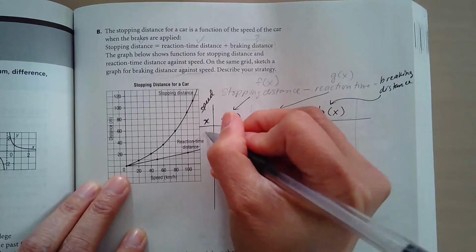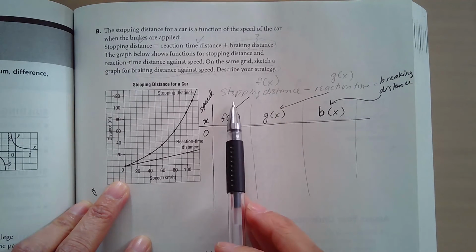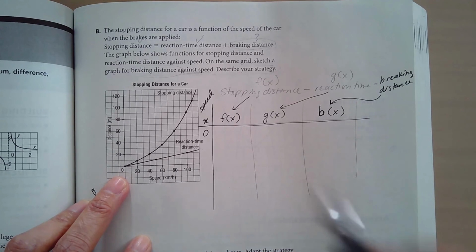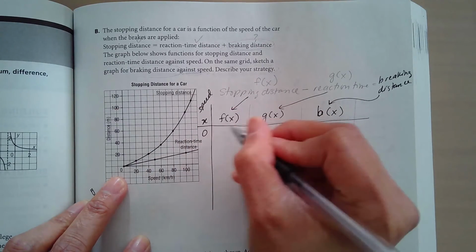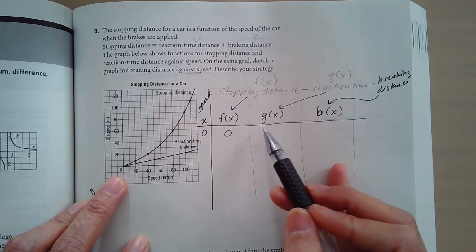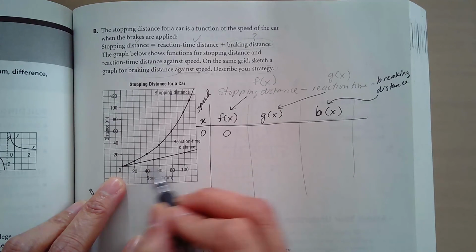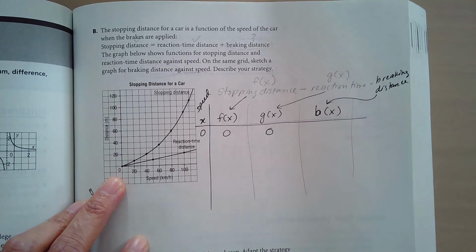Let's say the speed is 0. If the speed is 0, what is the stopping distance? 0, okay? So the stopping distance is the curve. And what is the reaction time? The reaction time is this, the line. It's also 0.